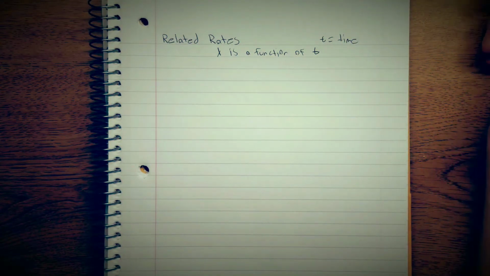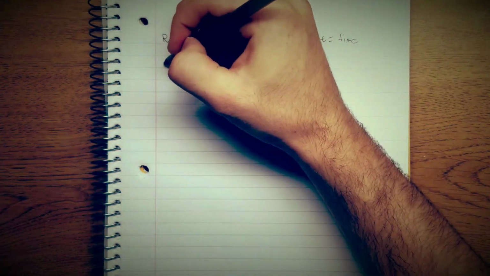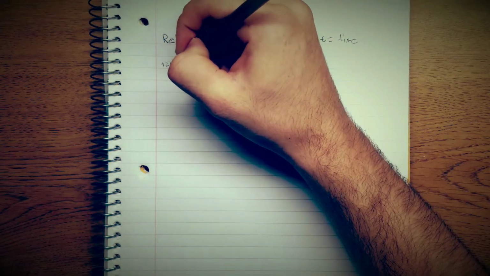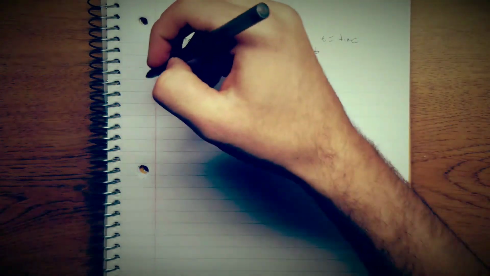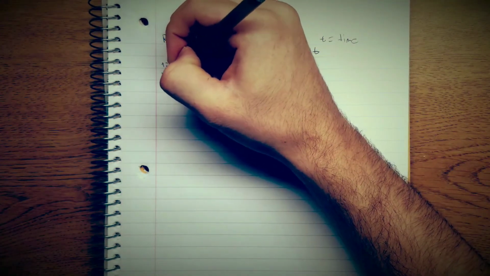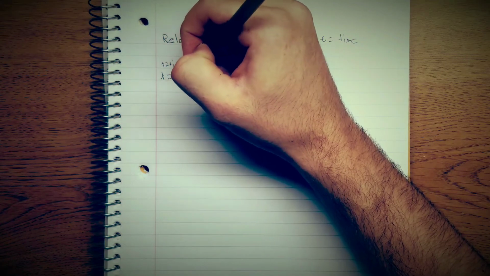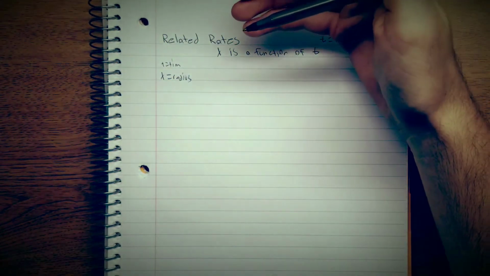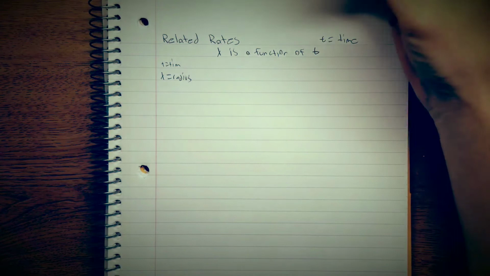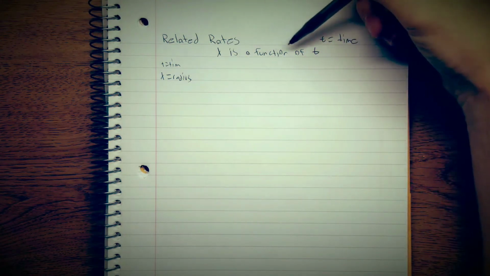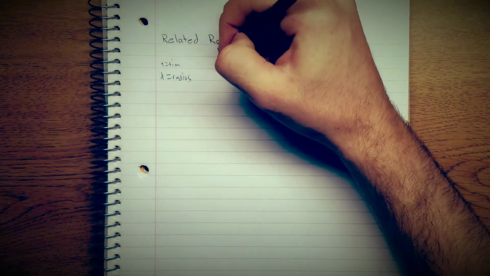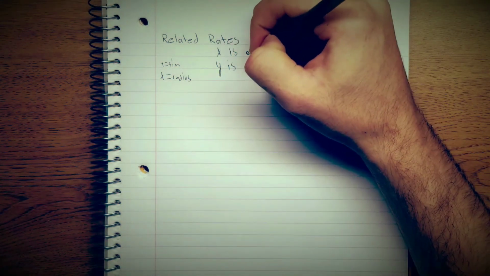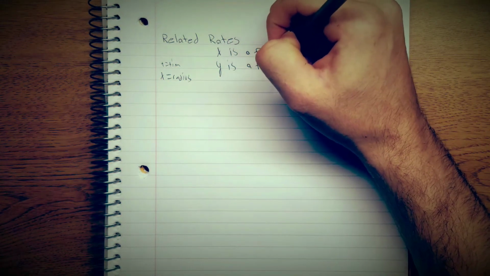So for example, we have a balloon where t equals time. And let's say this balloon is expanding. So x is the radius. The radius of the balloon is expanding. So since x is a function of t, y is also a function of t.